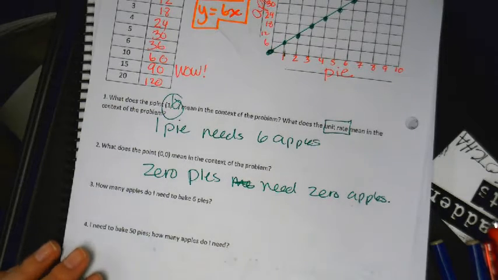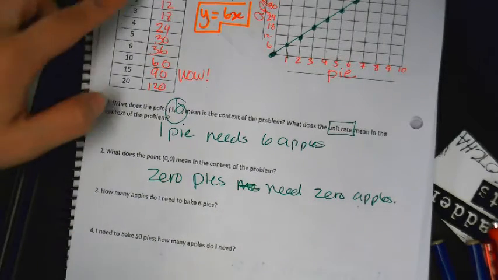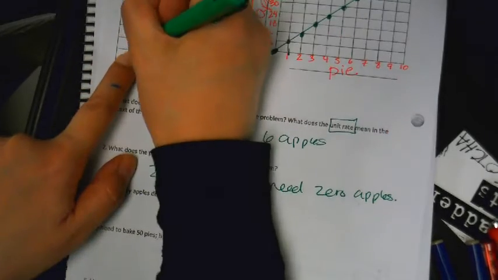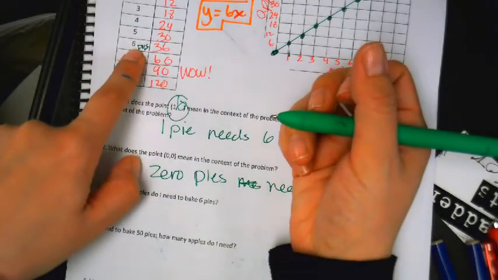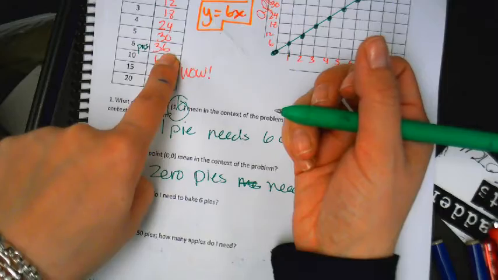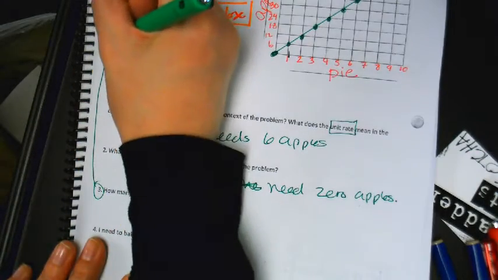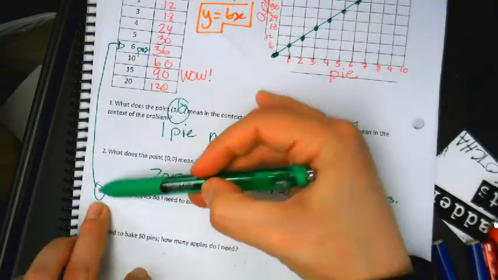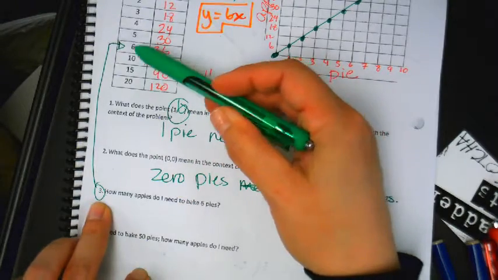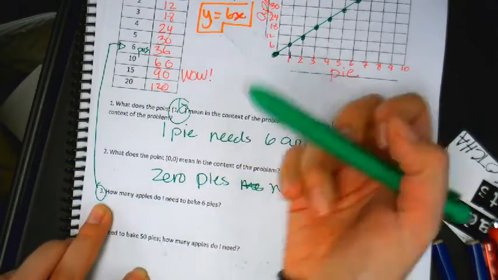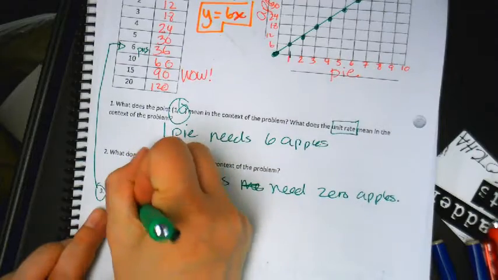How do you know? 36 apples. Yeah. You go to your table, find the 6 pies. Oh, this is 6 pies, right? 30. So how many does 6 pies need? 6. 36 apples. So number 3, I can just look at my table right here. 6 pies need 36 apples. So 36 apples.